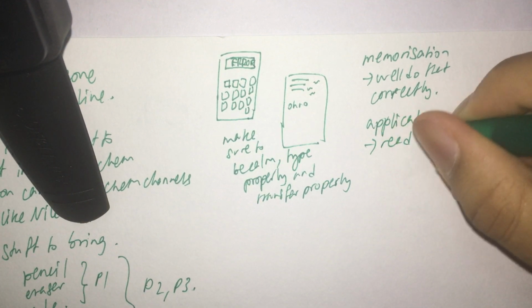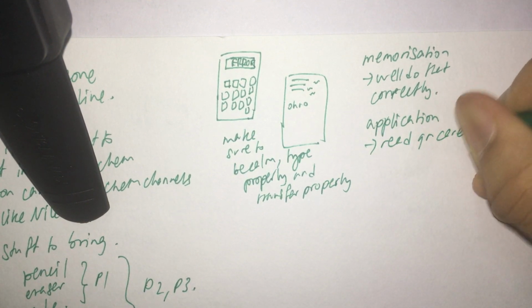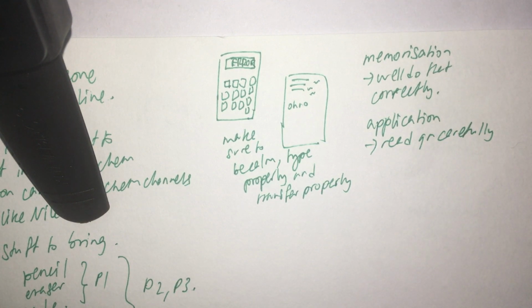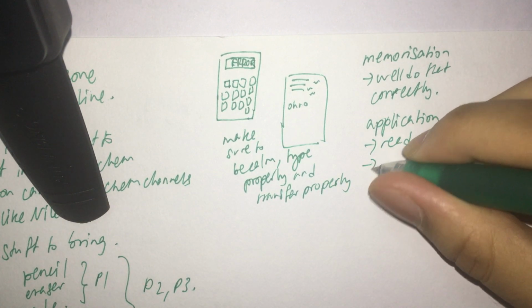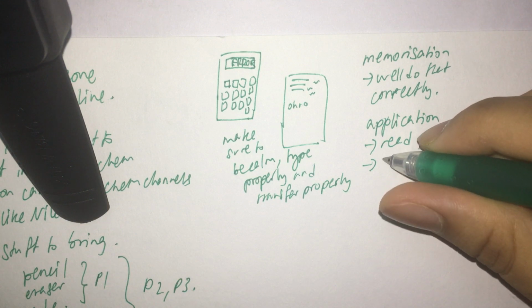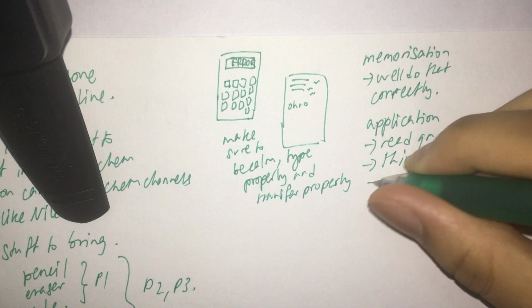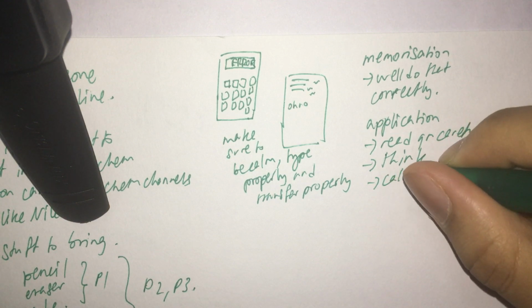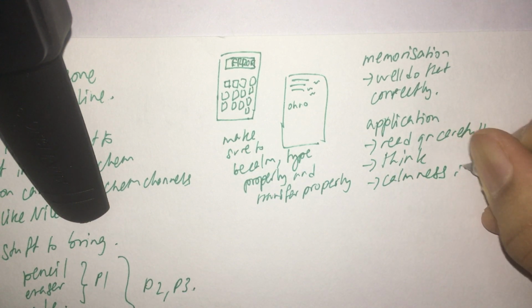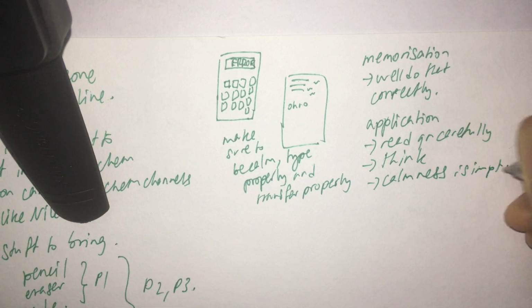Then be very careful, read the question carefully, read the entire question. Don't just read half of the question and be like, okay, this is the answer. Read the entire question, think about it carefully, and then choose your answer. As I said, you definitely have enough time to do this. 2 minutes for each question is definitely enough time to think. Do not worry.